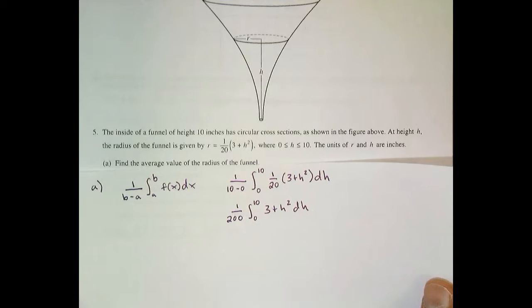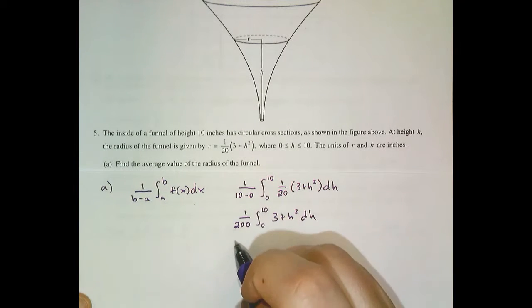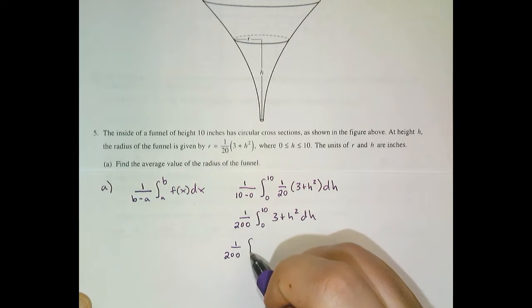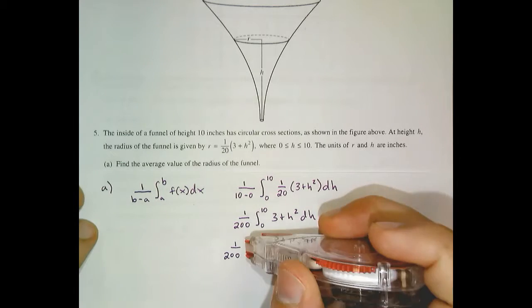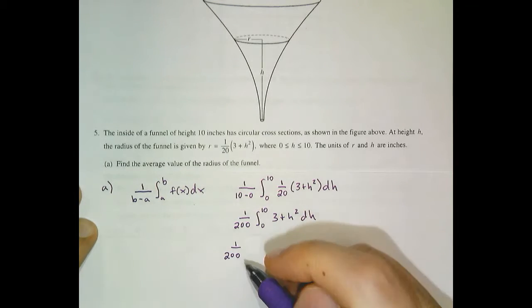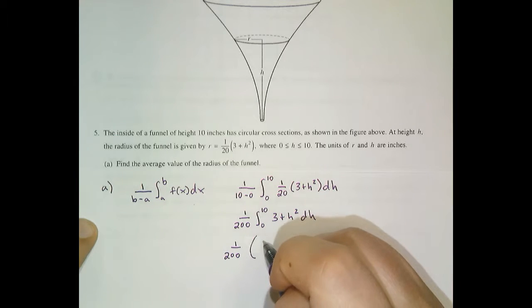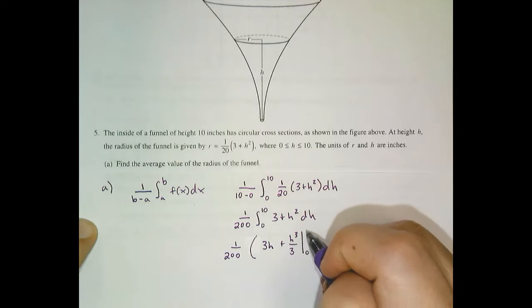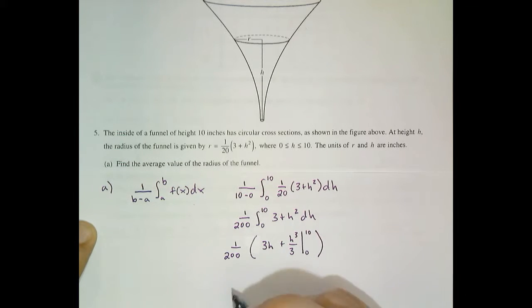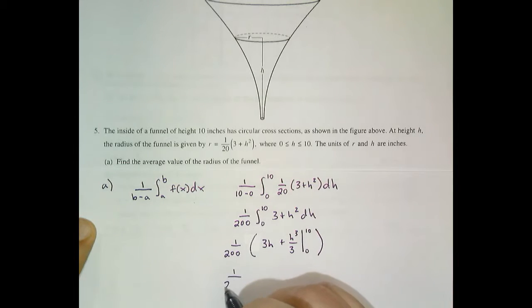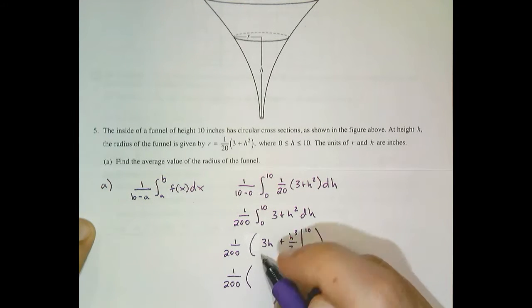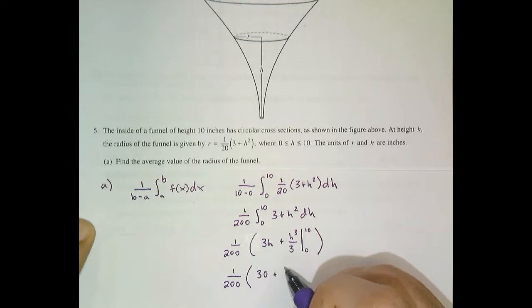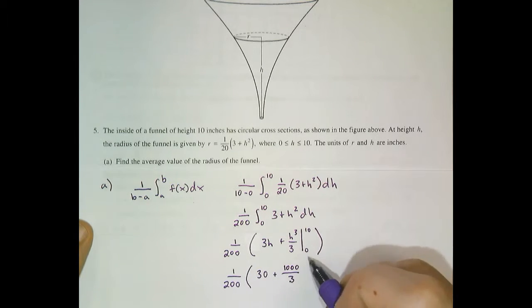Slide this up. The antiderivative of 3 is 3h, and of h squared is h to the third over 3, and this is being evaluated from 0 to 10. So we get 1 over 200 times, plug 10 in, 30 plus 1,000 over 3, minus 0 plus 0.